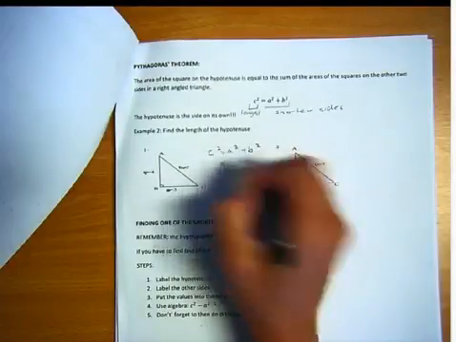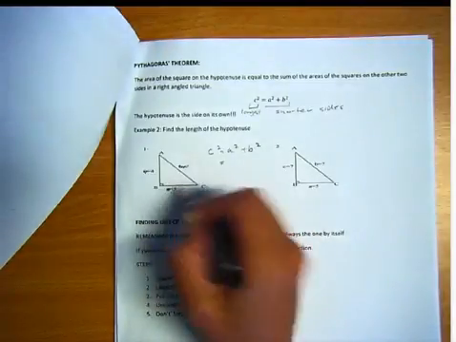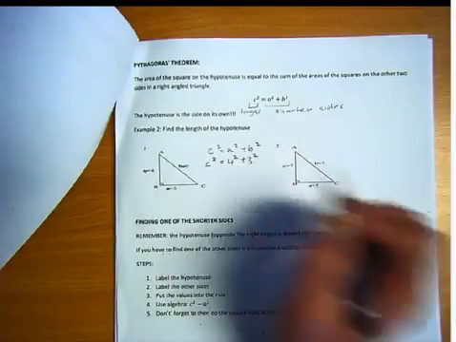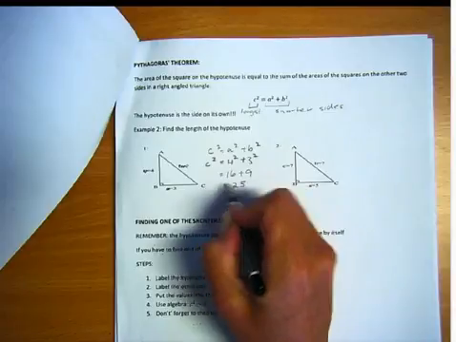We would fill in the things we know. We know that the 2 shorter sides are 4 and 3. We don't know the hypotenuse. So that gives us 16 plus 9, which is 25.